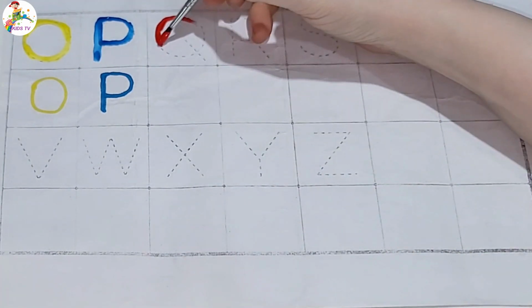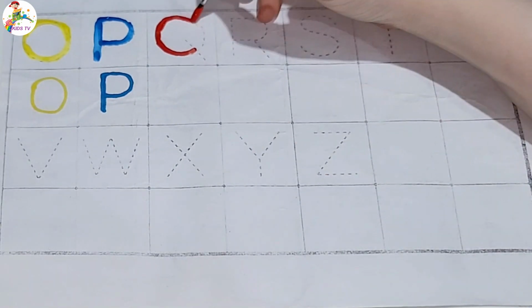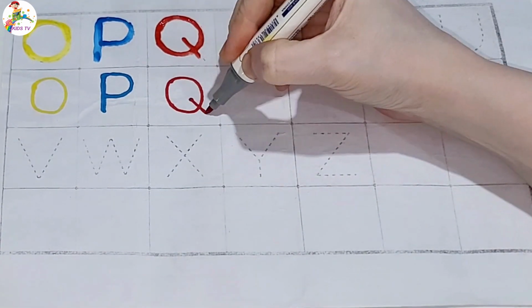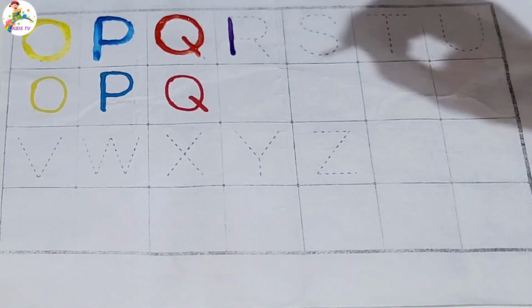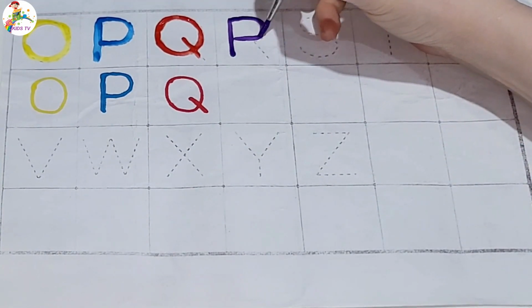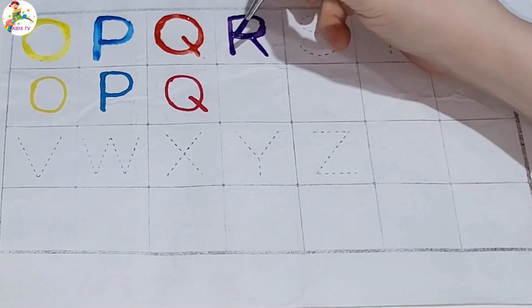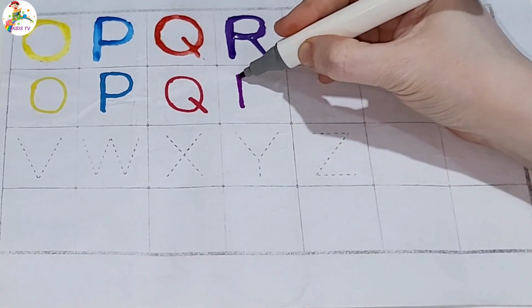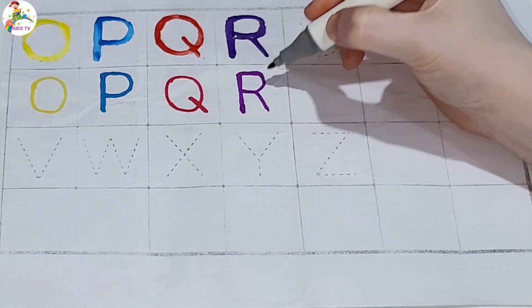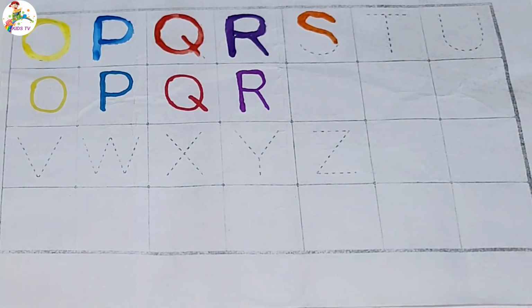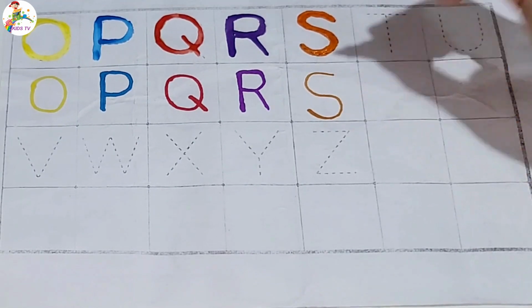Red color. Q. Q for queen. Q for quail. Purple color. R. R for rabbit. R for rat. Orange color. S. S for sun. S for sunflower. S for snake.